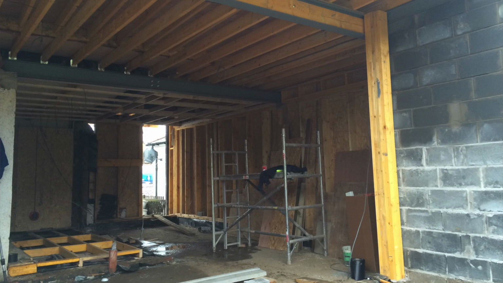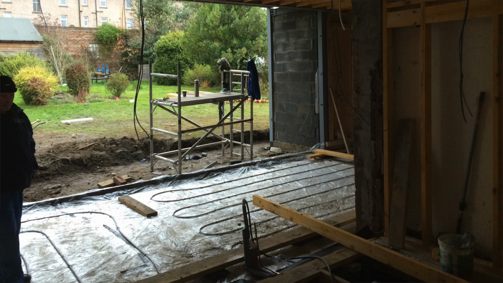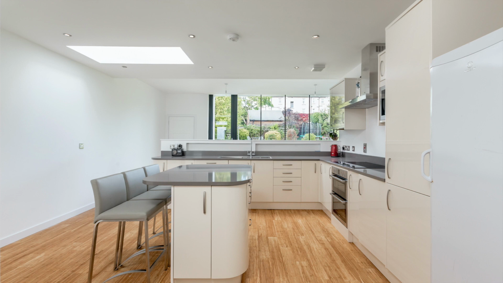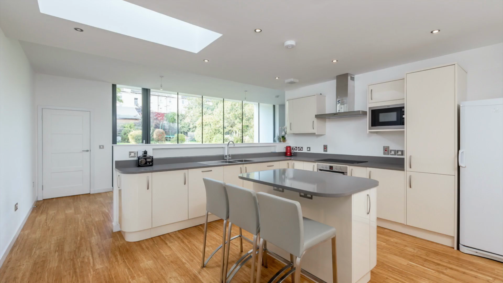It can be more compact than a rectangular open plan space, but keep in mind sources of natural light. Because one leg of the L might be further away from the windows, it could become very dark. I designed in a roof light over the kitchen to address the issue in this project.